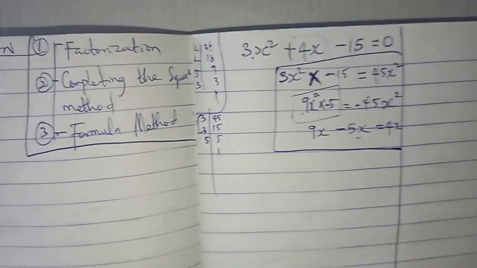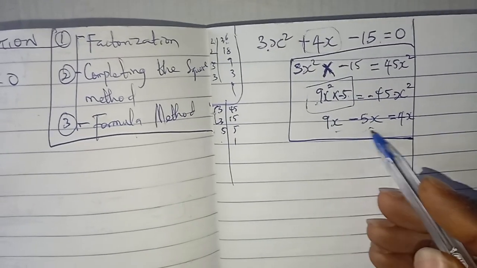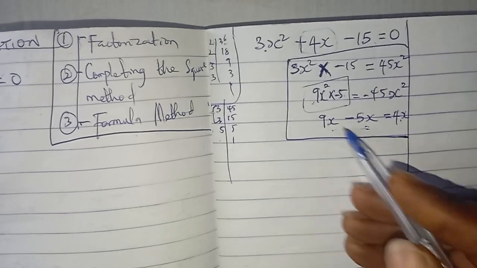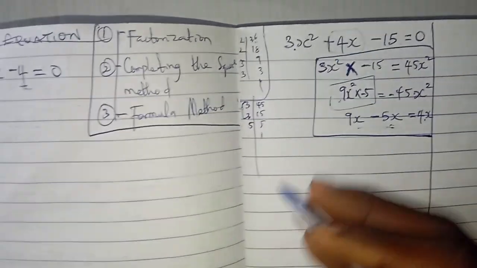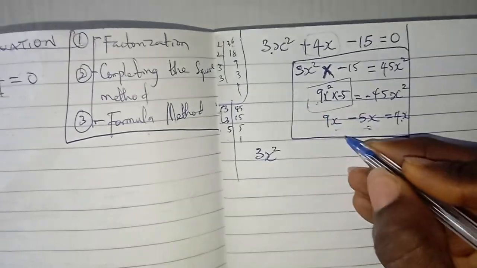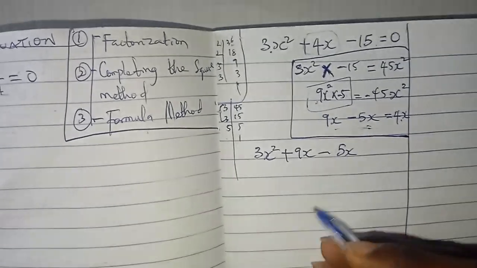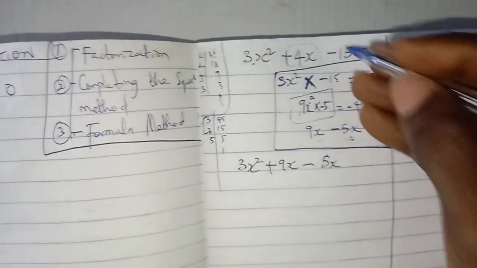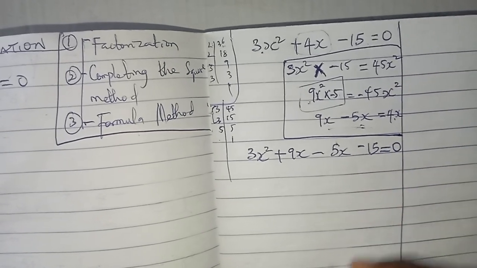If it's completing the square, you just do what you're doing. So I'll use this now, because 9x minus 5x equals 4x, and the product equals the value I get when I multiply the first and last terms. I'll use this to replace the 4x, so that this becomes 3x squared plus 9x minus 5x. I've used it to replace the 4x. Then bring down the minus 15, all equals to 0.